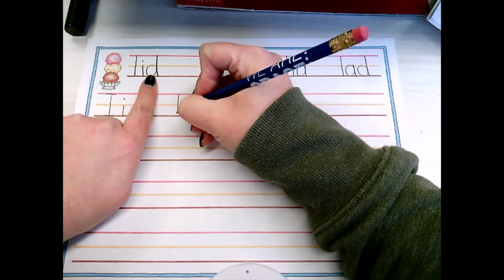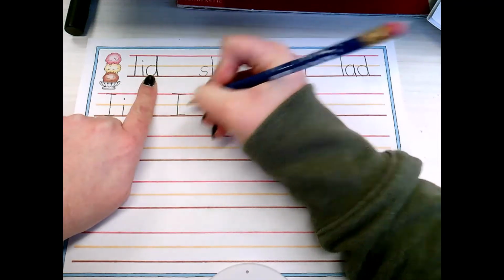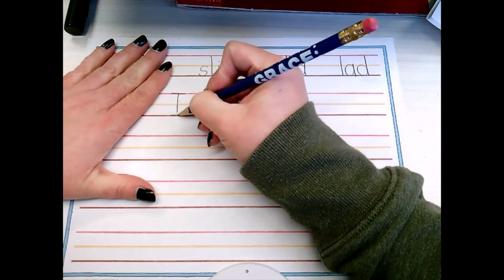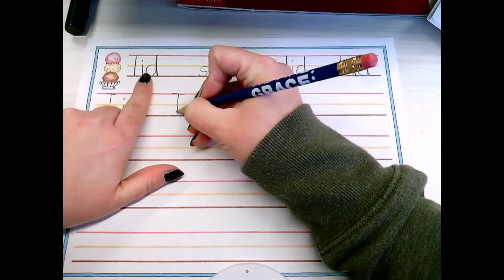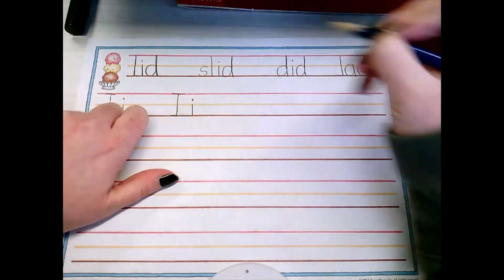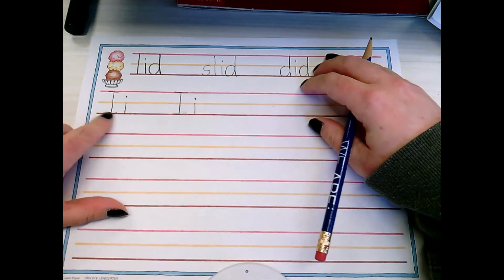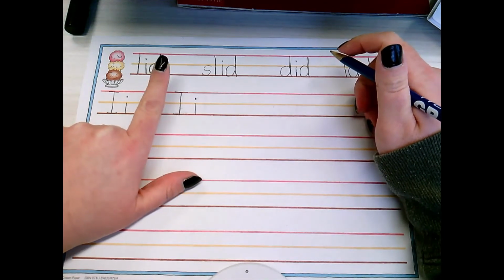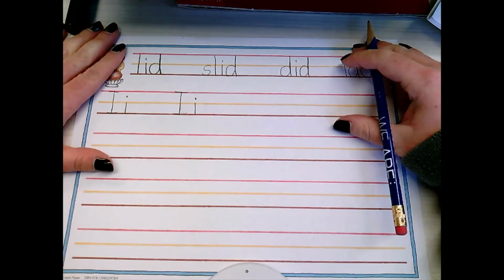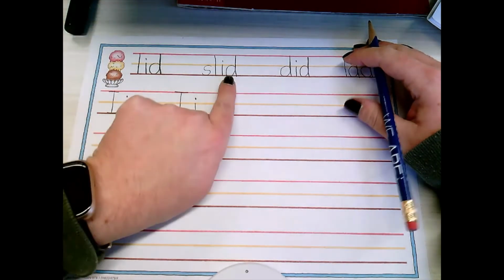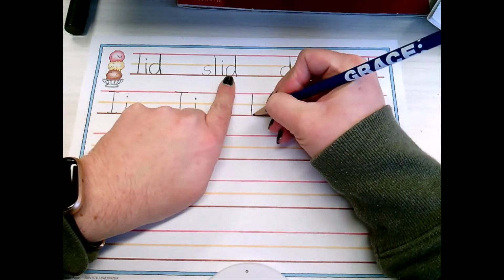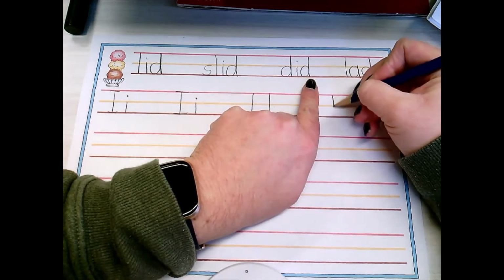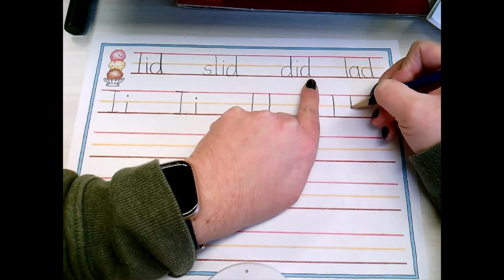And then I'm going to make one more pair of uppercase I and lowercase I. So you can write uppercase I, lowercase I, uppercase I, lowercase I. Don't forget your finger space. Next we're gonna do an uppercase L and a lowercase L, and an uppercase L and a lowercase L.